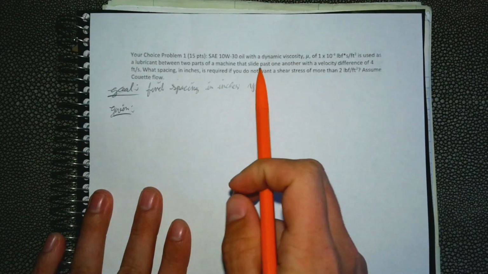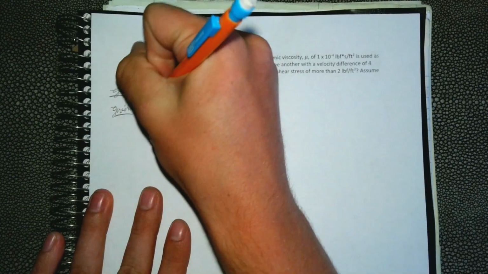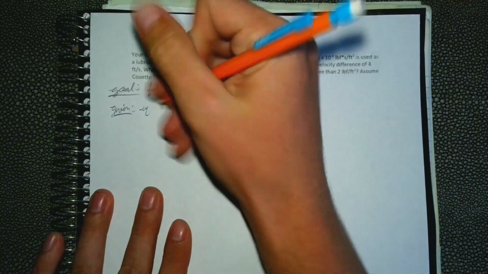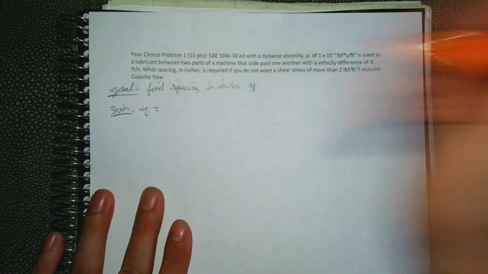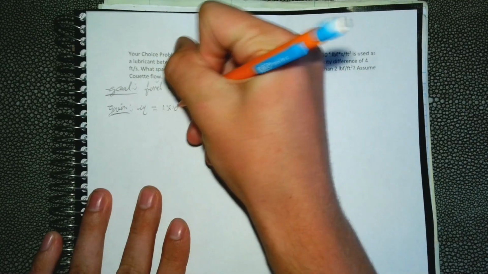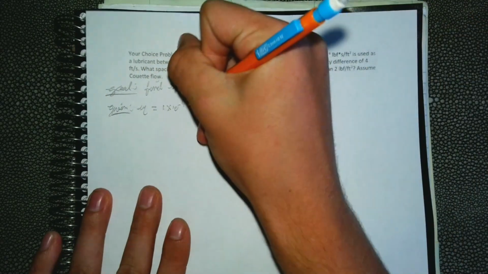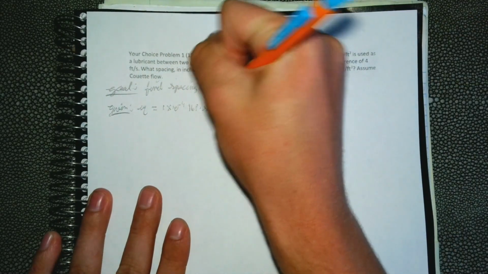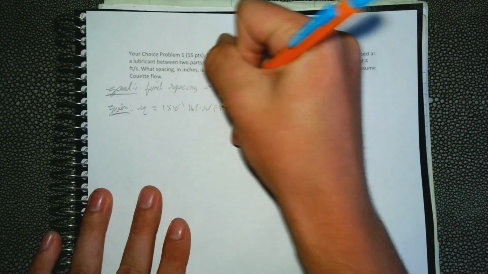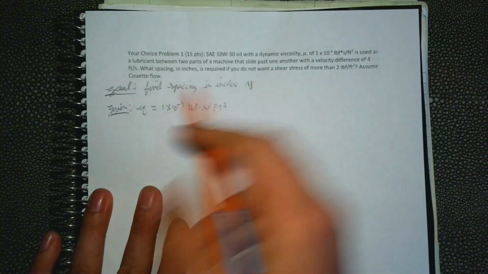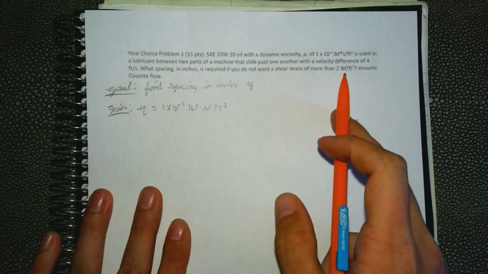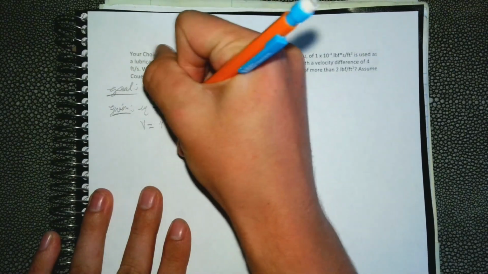We're given that dynamic viscosity, mu, is 1 times 10 to the negative 4. And then velocity is 4 feet per second.